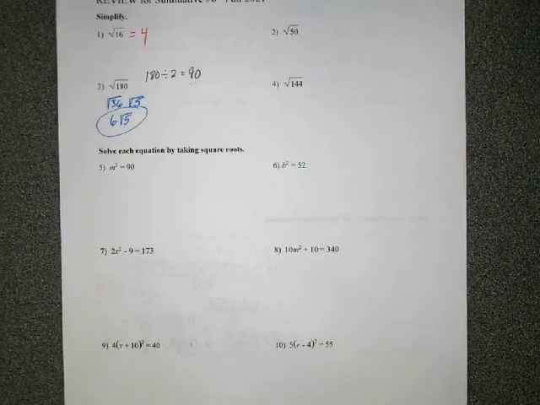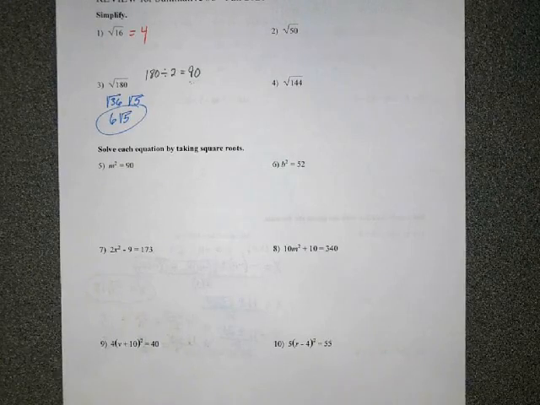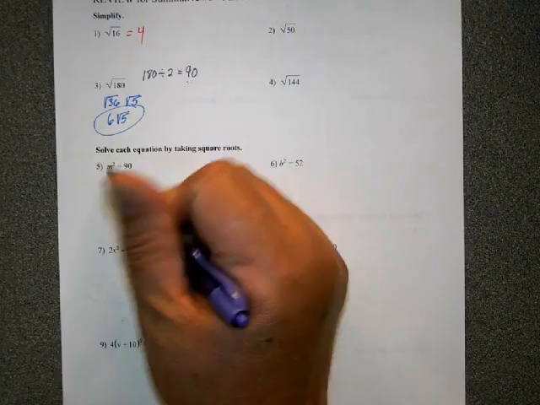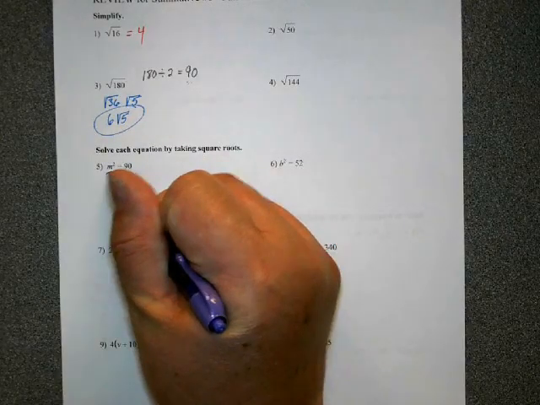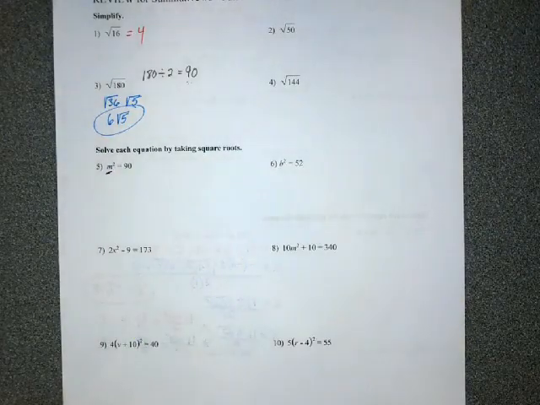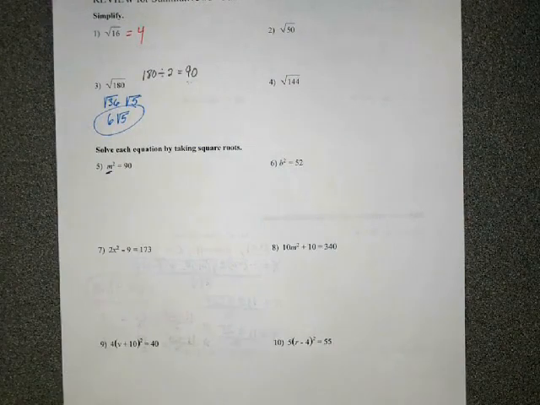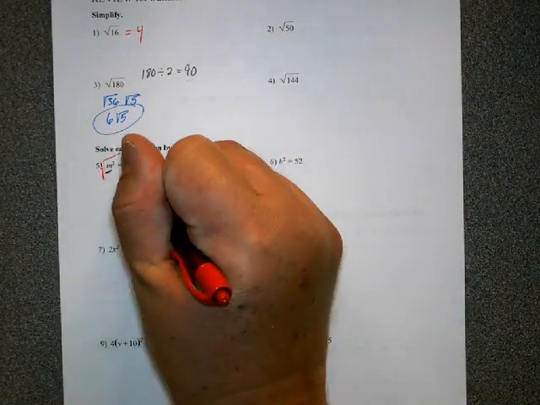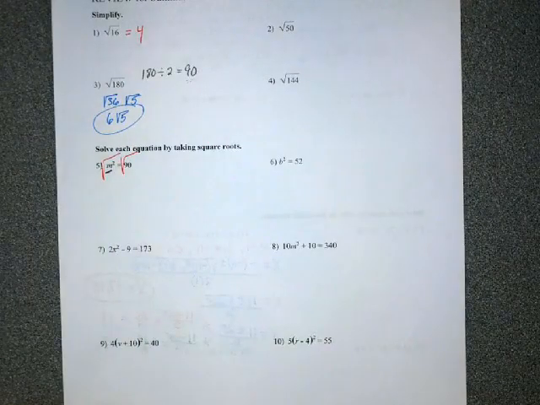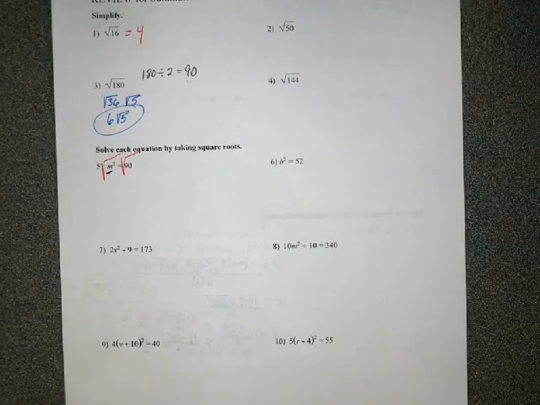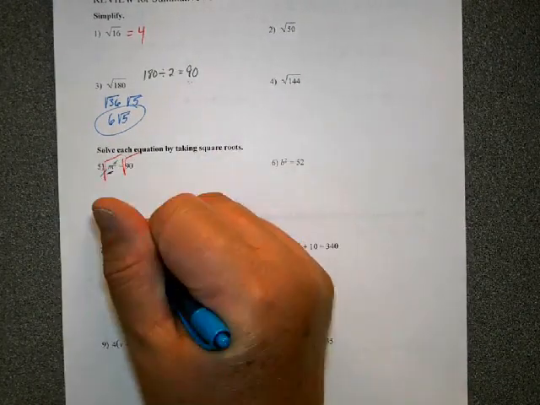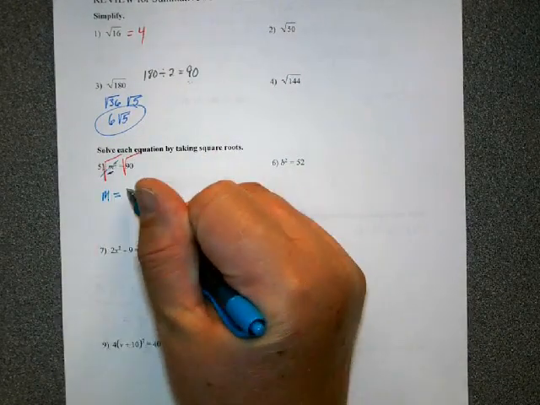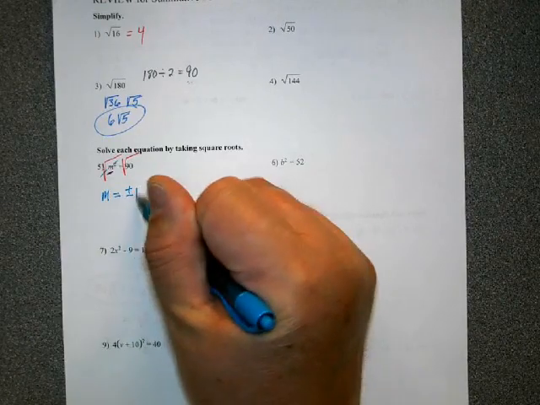All right, number 5, we have to solve by taking the square roots. This was the second method I showed you, right? We have to make sure you get the variable squared by itself. This one is. So we take the square root of both sides. See how we're solving this one? That's why we're going to use a plus or minus. That cancels out the power 2, so I get m equals plus or minus the square root of 90.